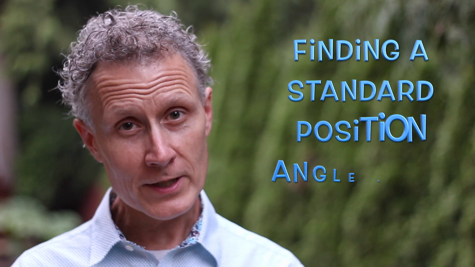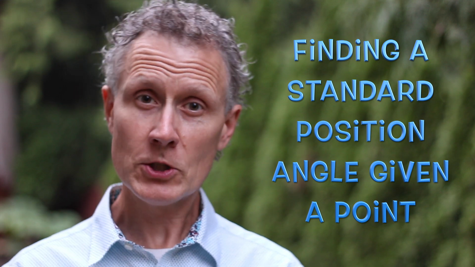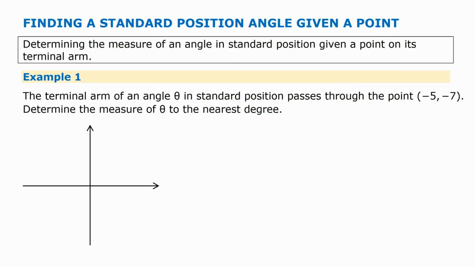Hey there. In this video, we're going to look at how if you're given a point on the terminal arm of an angle, you can use that to determine the measure of the angle. All right, in our first example here, we have a point, -5, -7, that is on the terminal arm of an angle in standard position, and we're looking for the angle itself to the nearest degree.